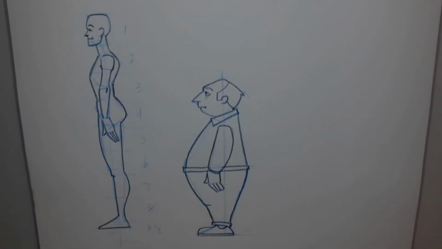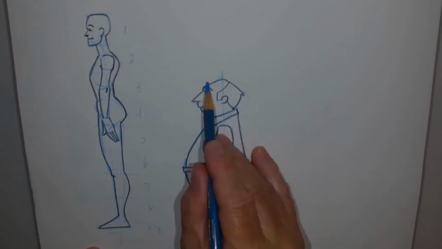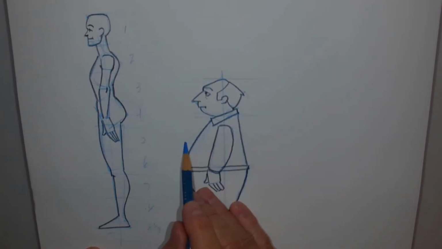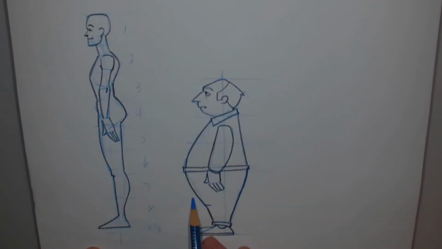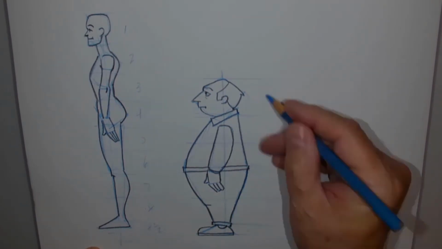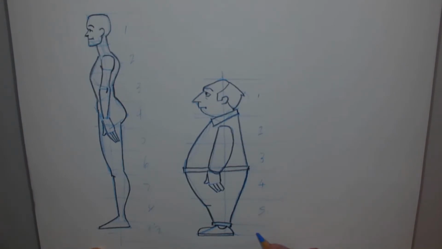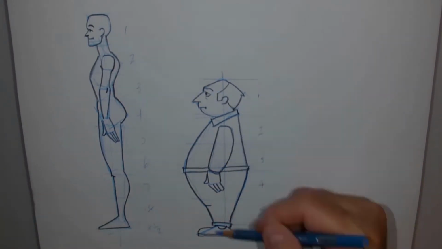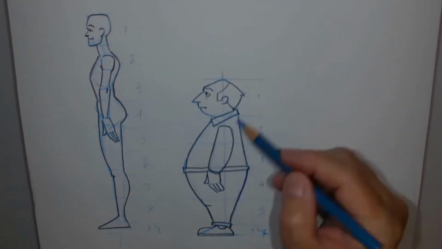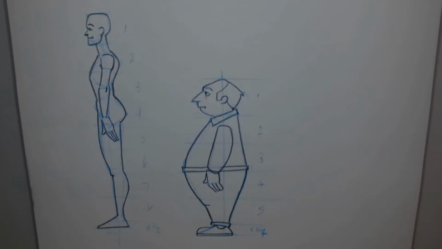Okay, so now if we take a look at this one, and we take a look at that head, and if I divide this character up, he's 1, 2, 3, 4, 5, maybe 5.5 at most, or 4, 5.25. So you can see more cartoony, larger head, different proportions. So we can play along with those and have a lot of fun with it.